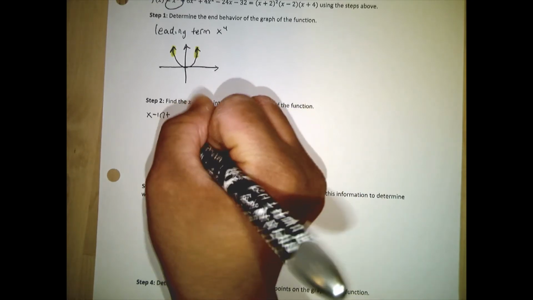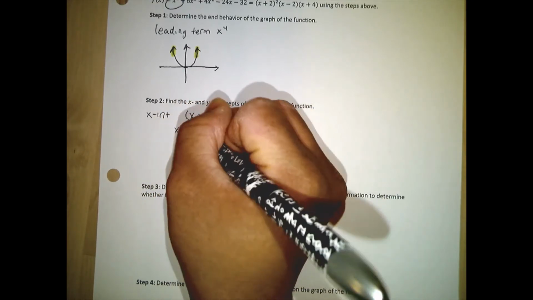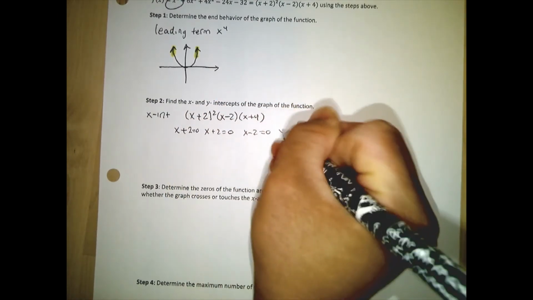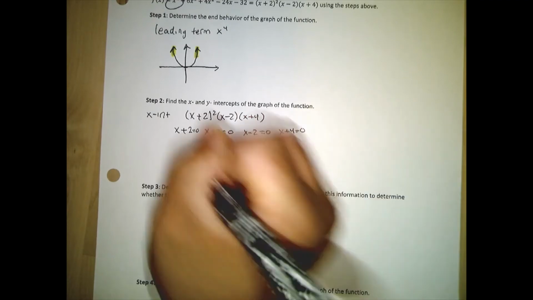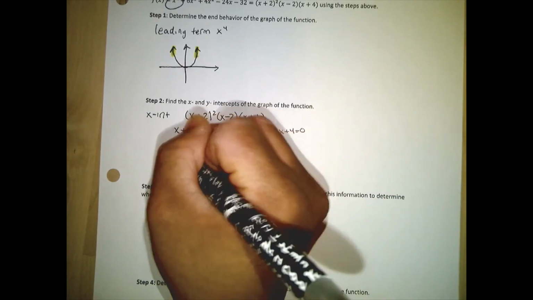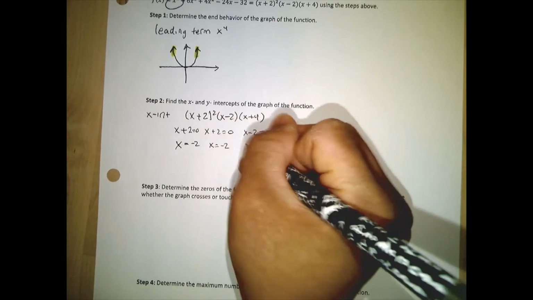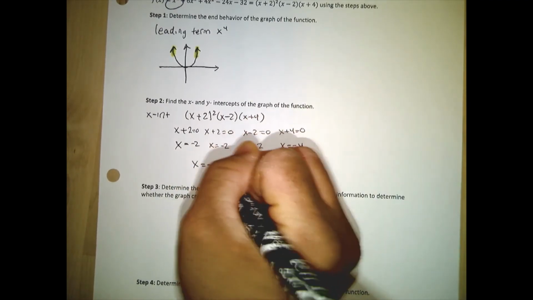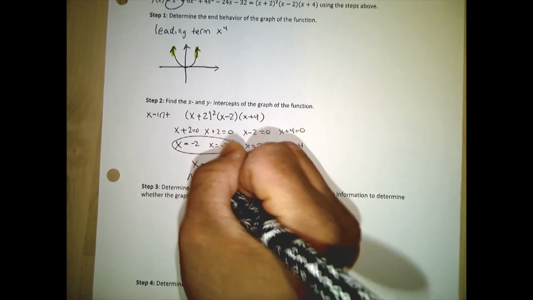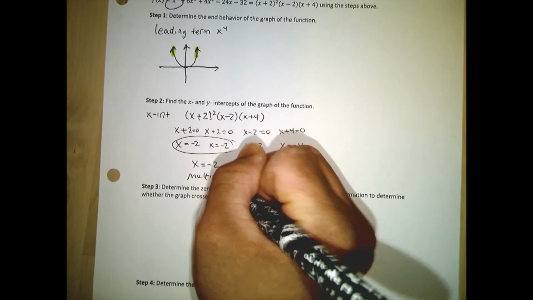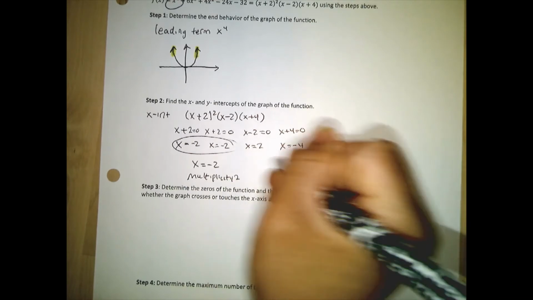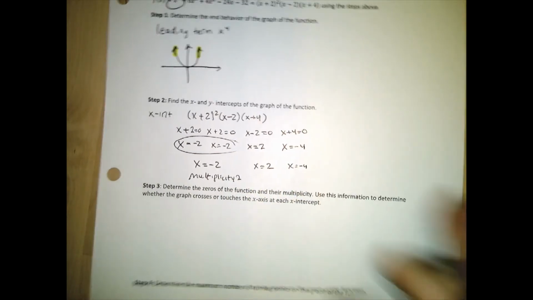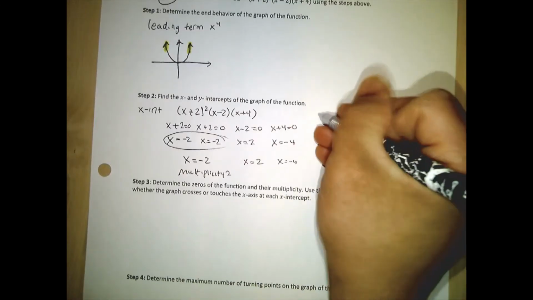So x plus 2 equals 0, x plus 2 equals 0, x minus 2 equals 0, x plus 4 equals 0. So x could be -2, x equals 2, x equals -4. So we have x equals -2 twice, so we say that's multiplicity 2, x equals 2, and x equals -4.